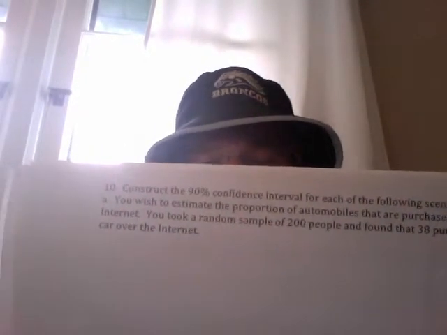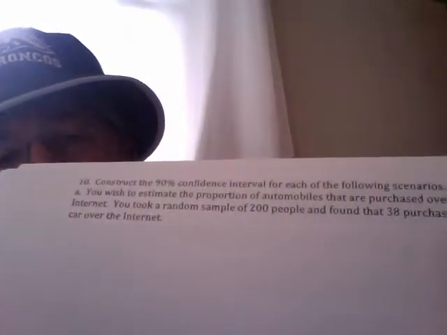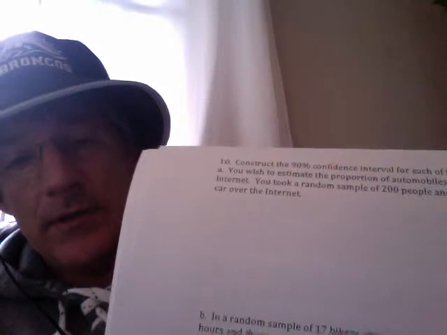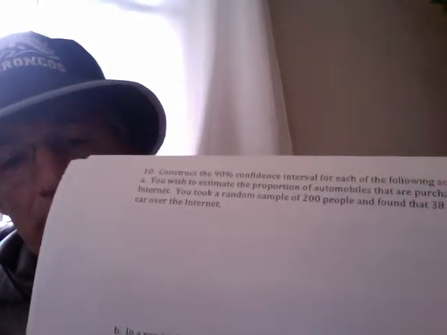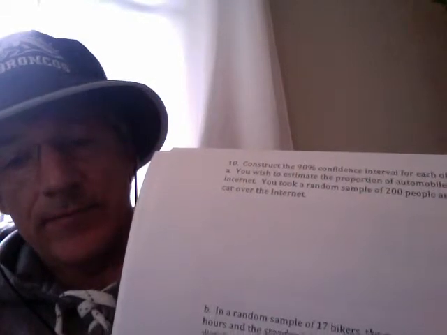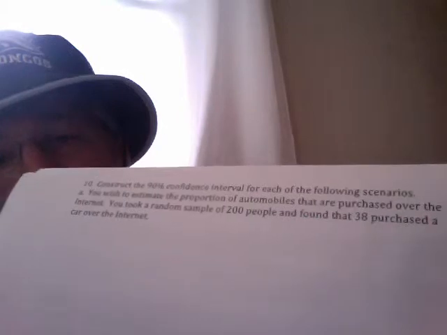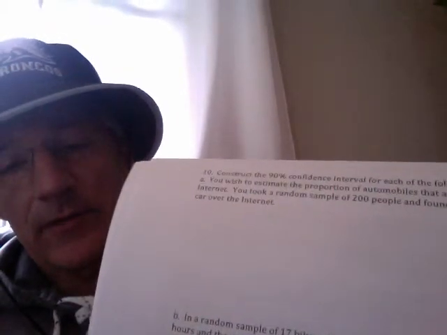So on the test that we had, number 10, it reads, construct the 90% confidence interval for each of the following scenarios. You wish to estimate the proportion of automobiles that are purchased over the internet. You took a random sample of 200 people and found that 38 purchased a car over the internet.